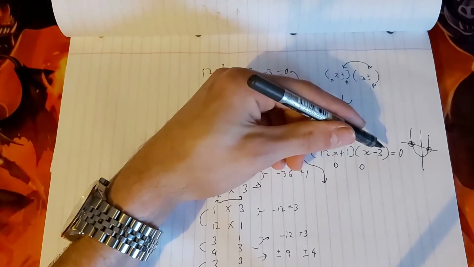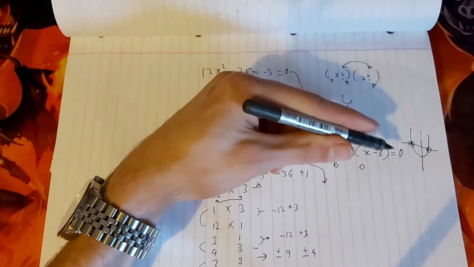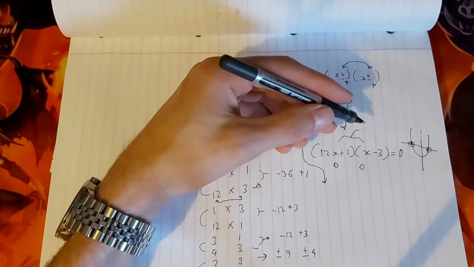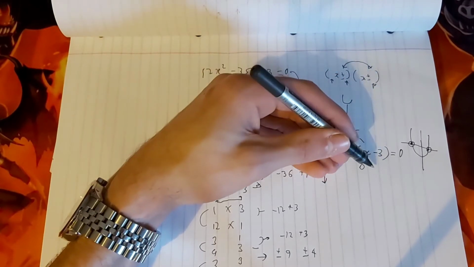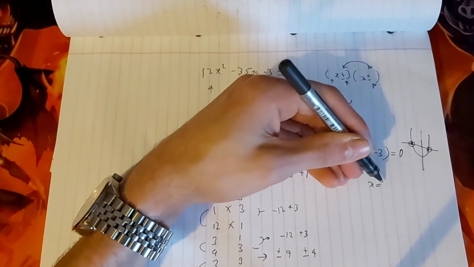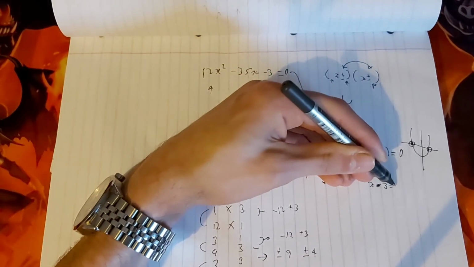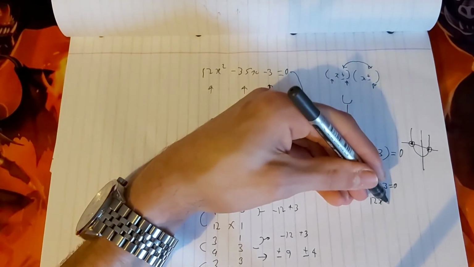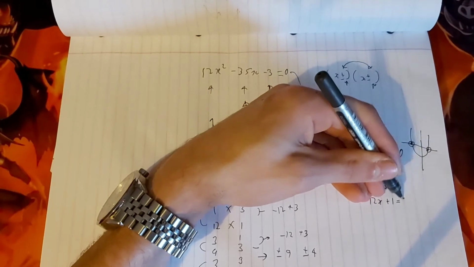Well, we need to know that two numbers times together is going to be 0. And what times to what equals 0? 0 times by anything equals 0. So x minus 3 equals 0, and 12x plus 1 equals 0.